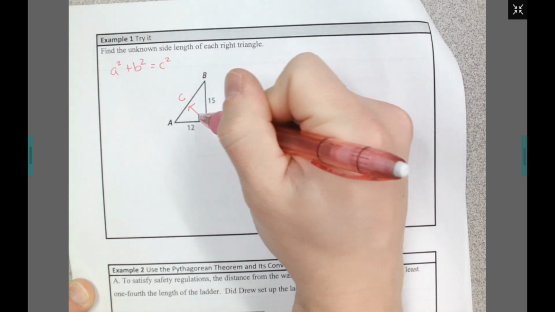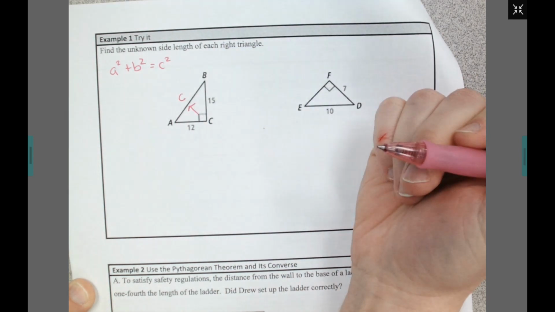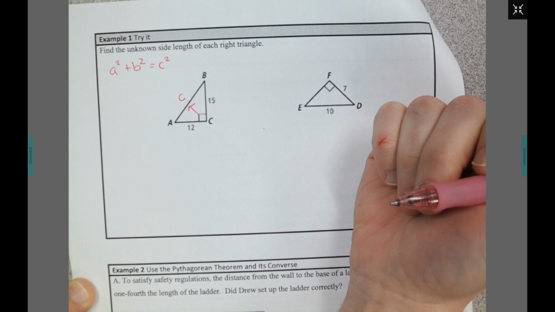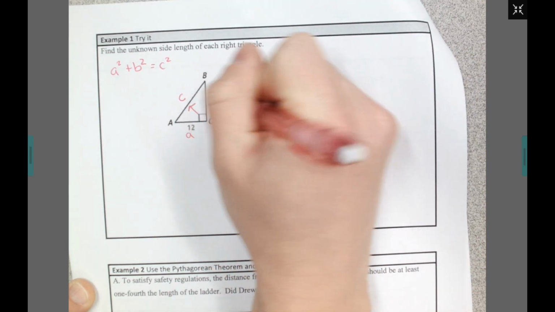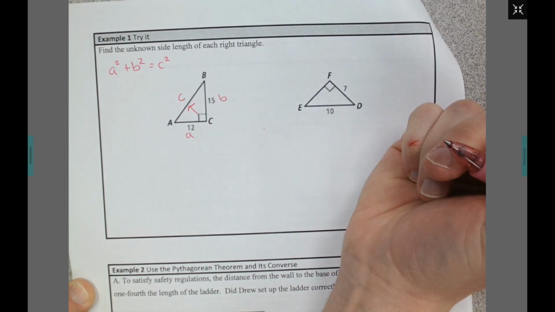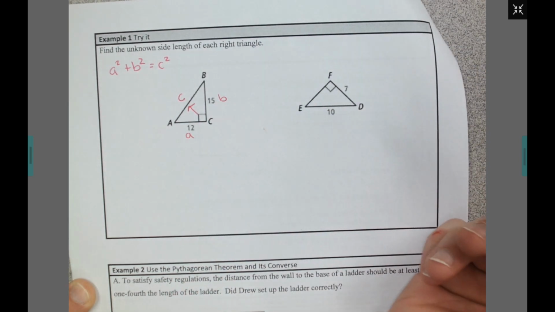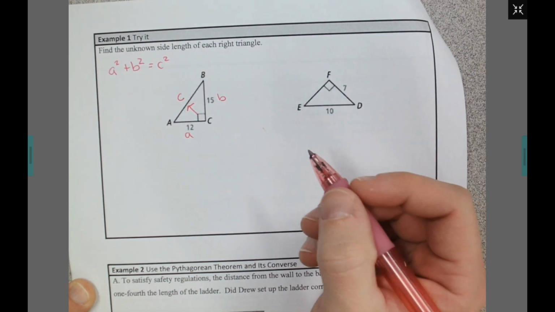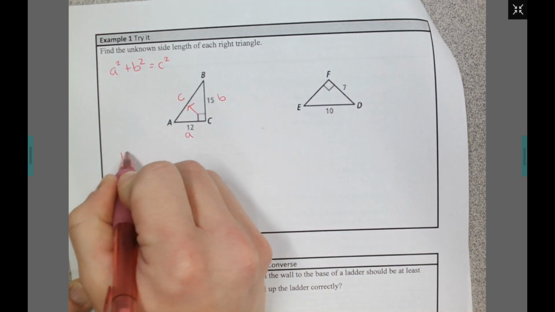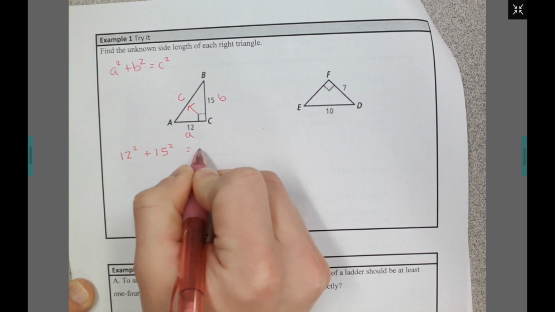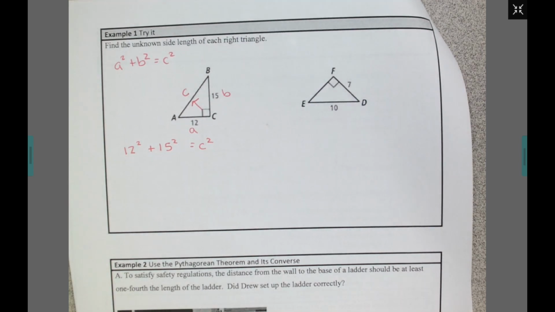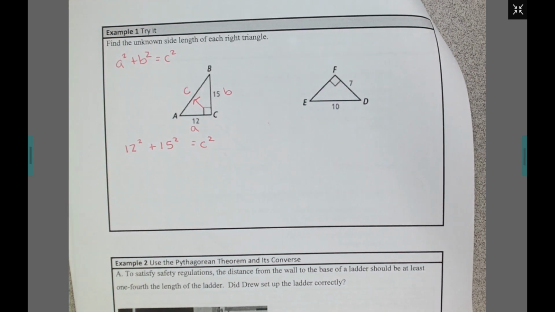So I go from my right angle, draw an arrow across and label it C. And then from there, A and B really don't matter. I'm going to let 12 be A, 15 be B, but honestly, it doesn't matter. From there, we're just plugging into the formula. So you have A squared plus B squared equals C squared. I'm going to let you use calculators from here on out, so you go ahead and plug that in.